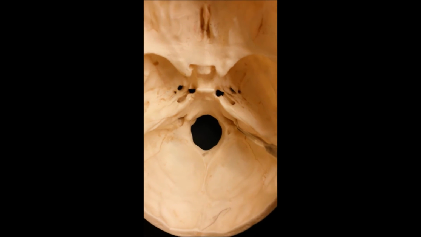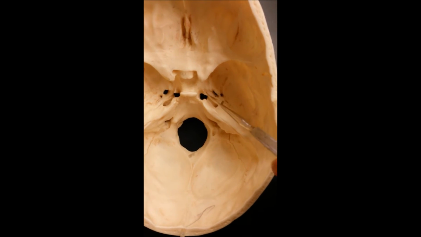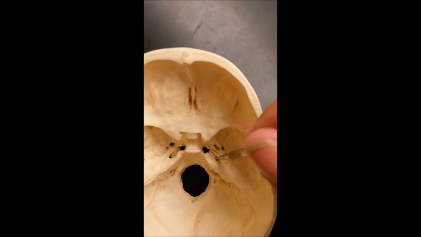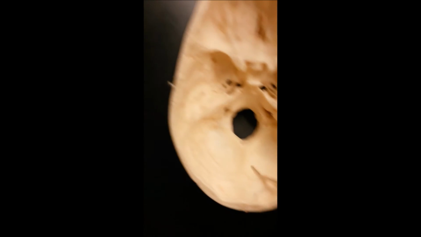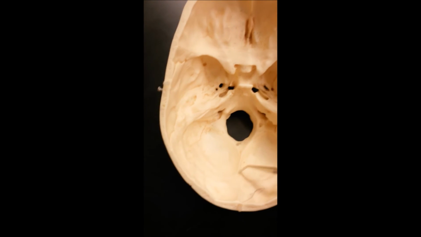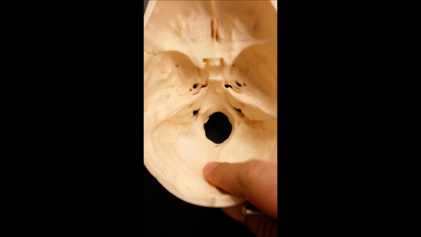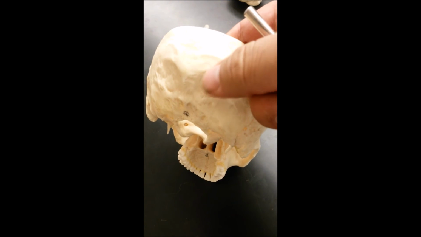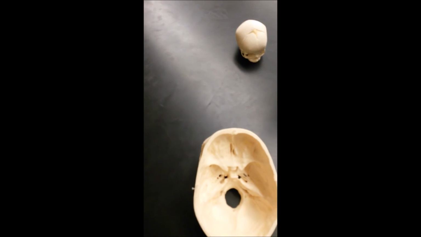This one here on the petrous bone from the posterior fossa will be the internal acoustic meatus or internal auditory meatus, and this one in the front here, which is in the middle cranial fossa, will be the carotid. Here at the posterior, this is called the internal occipital protuberance, which is the protrusion on the other side of the external occipital protuberance. And these are the superior and inferior nuchal lines. And that's it for the adult skull.